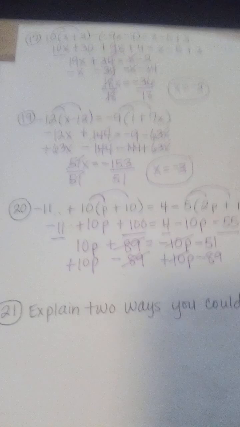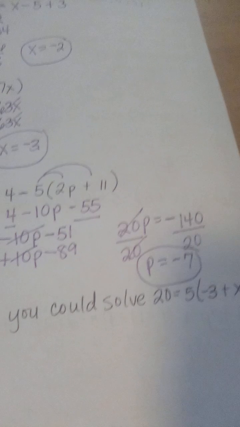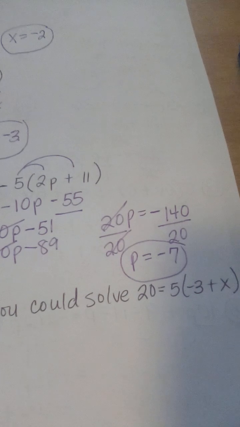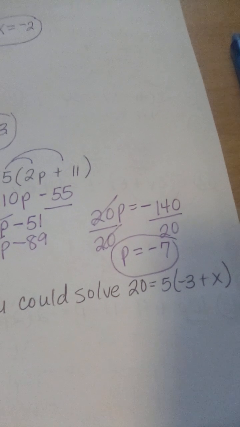Okay. All right. Now, we are in the last problem. Boy, it's almost over 40 minutes already. And it's a good thing. So, we have number 21. Explain 2 ways you could solve 20 equals 5, open parentheses, negative 3 plus x, close parentheses.